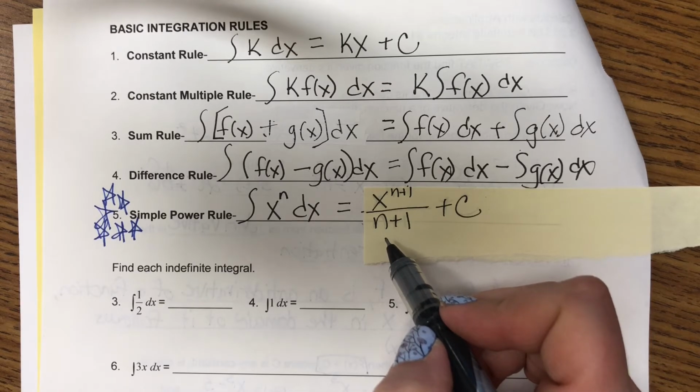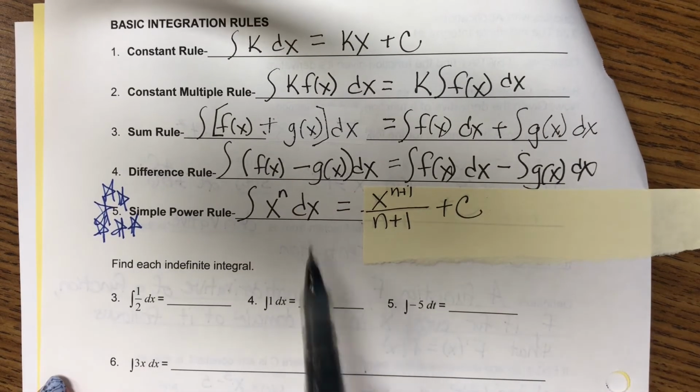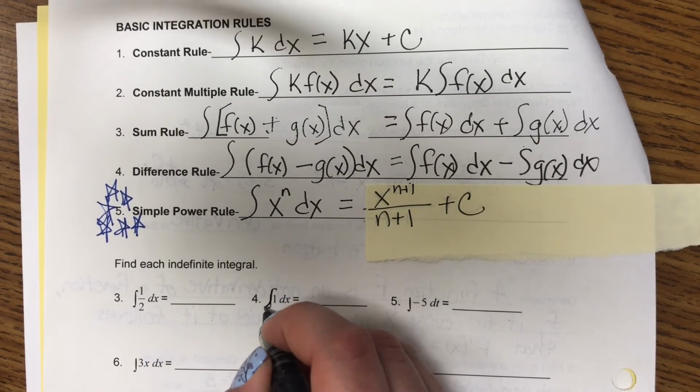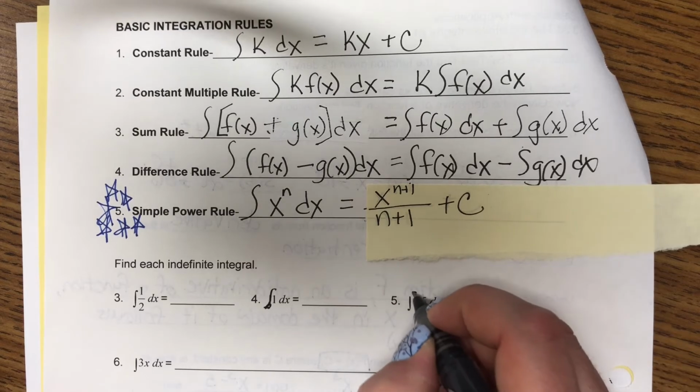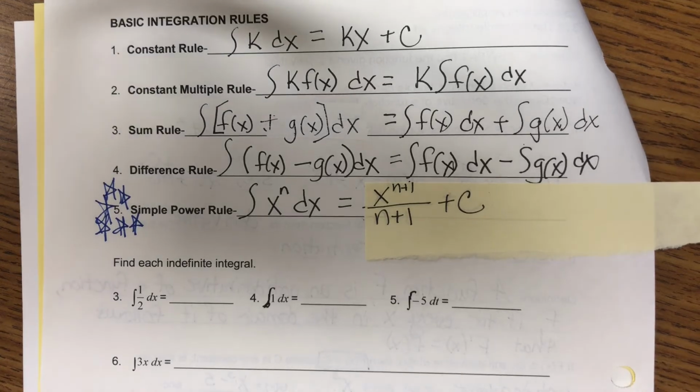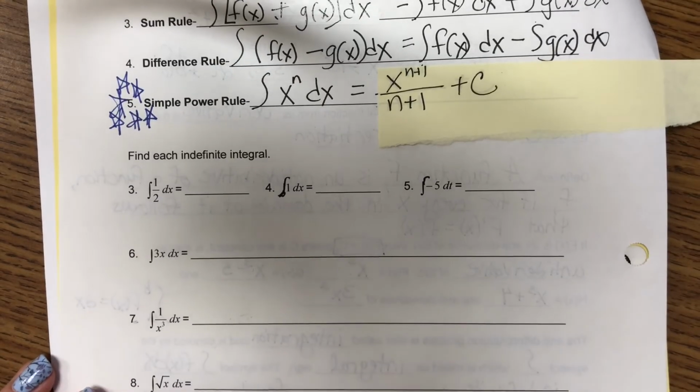denominator of the expression. So this simple power rule is what we're going to use for the rest of this page, plus with the constant rule at the top. The others in between, the constant multiple, the sum and the difference, they're just formalities to tell us that yes, you're allowed to do this. Okay, so here we go for number 3.